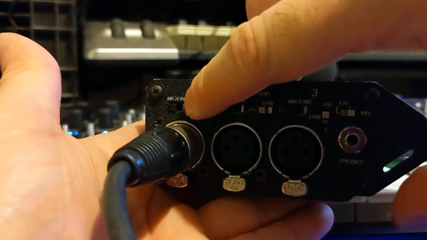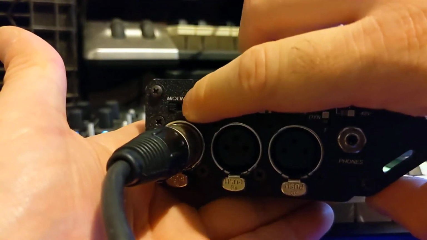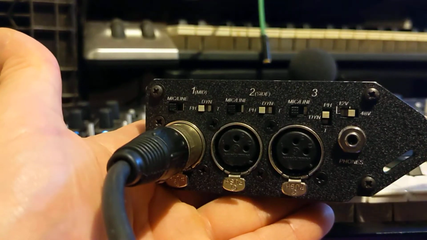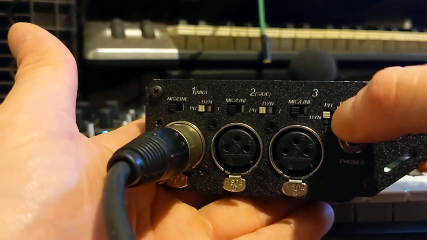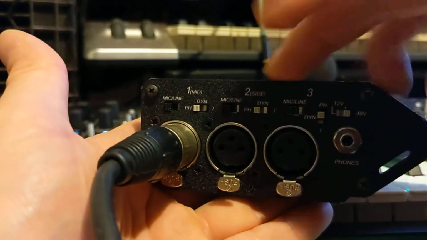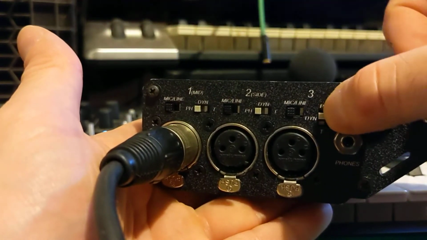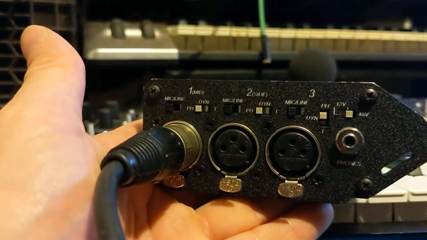First of all, we're going to make sure this is set to mic level, not line level, because line level is only for connecting devices together, not microphones. In order to activate phantom, we have to make sure that the device is allowing 48 volts across the board to all 3 inputs. So we switch this from the left to the right setting, so 48V is activated.